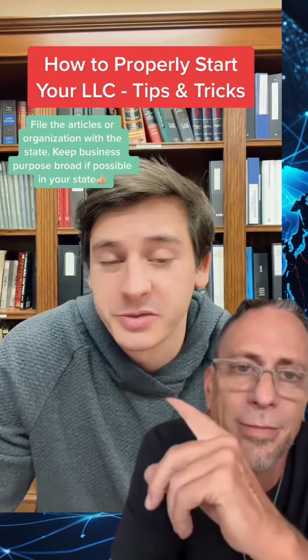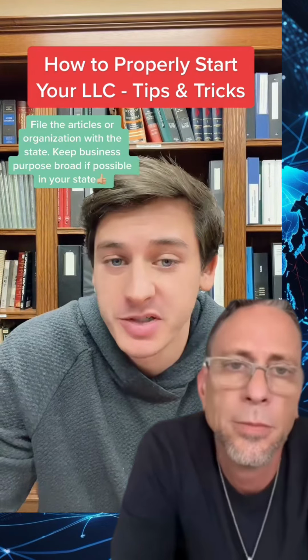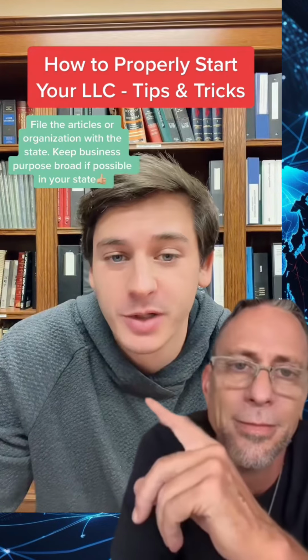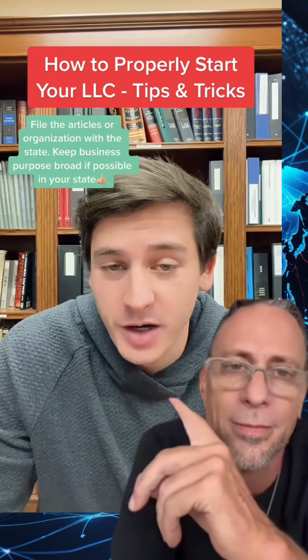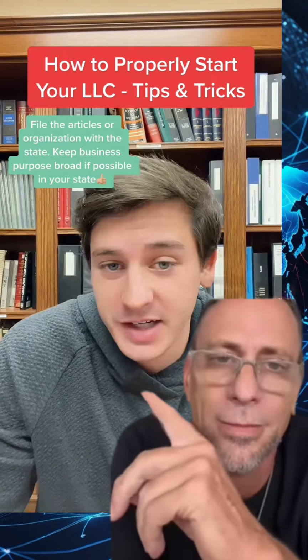The Articles is basically a document that brings your LLC into existence, but when you file the Articles, you'll want to make sure that you keep your business purpose very broad because you don't know whether your business is going to pivot in the future, and you're not going to want to have to update the state's website, so you want to keep the business purpose very broad. Oftentimes, I'll file custom articles and I'll list that the business purpose is to engage in any legal activity that's authorized in the state.